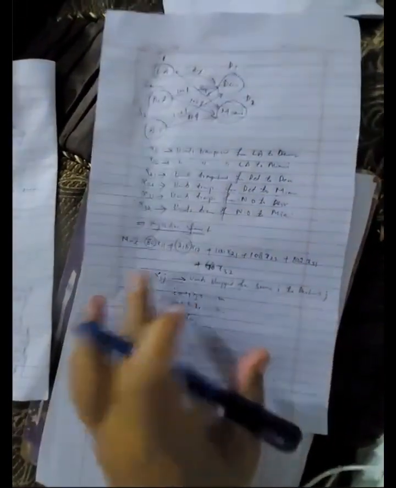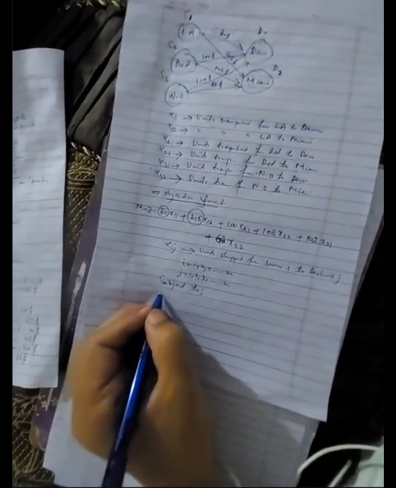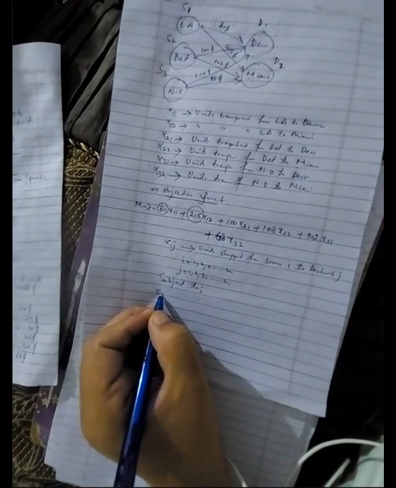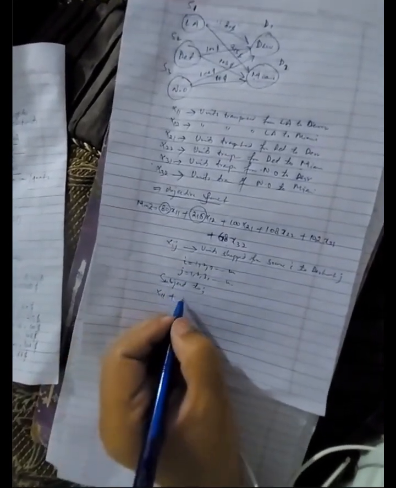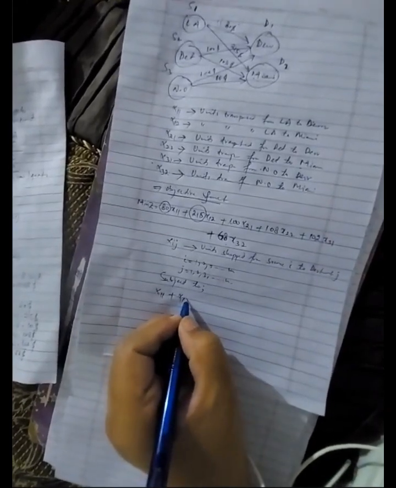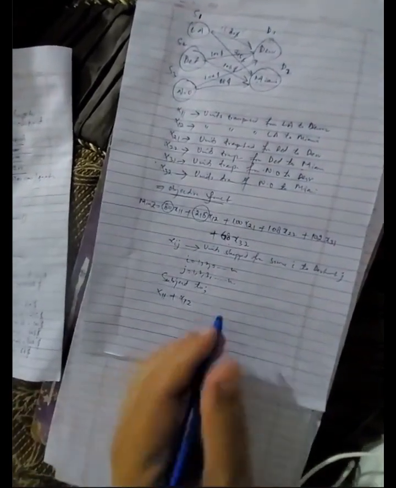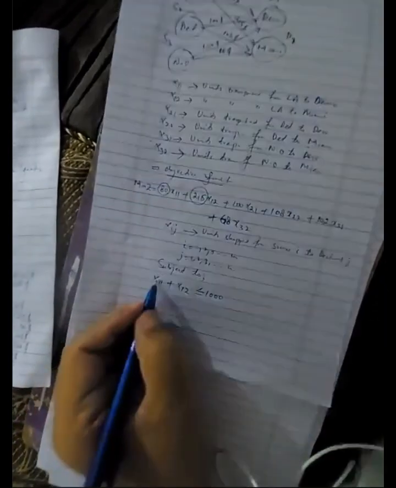So the total capacity of Los Angeles is 1,000 cars. LA is supplying to Denver and Miami both. Supply from LA to Denver is denoted by X11, and from LA to Miami by X12. Now the total capacity is 1,000 cars, so X11 plus X12 must be less than or equal to 1,000.